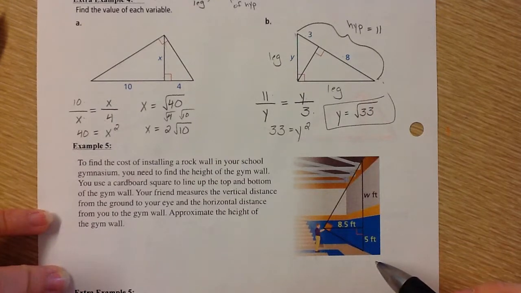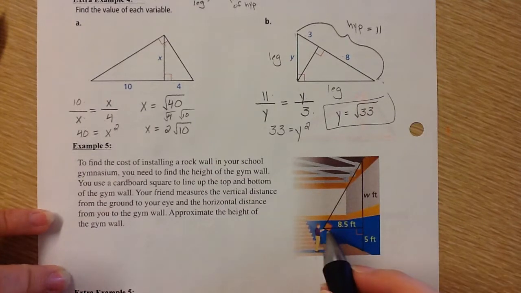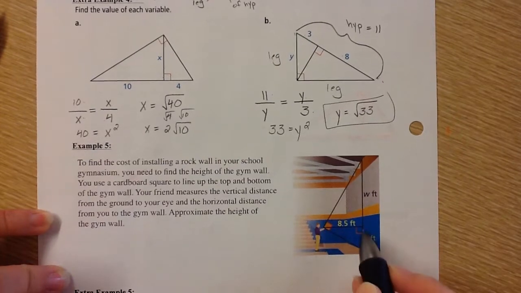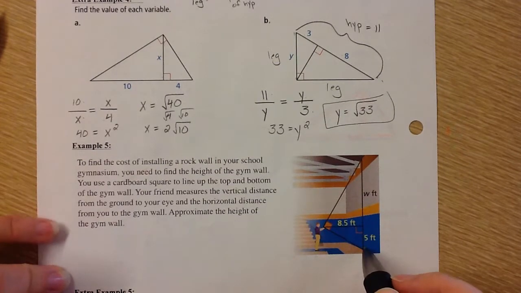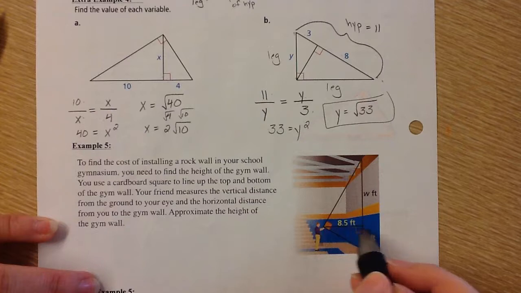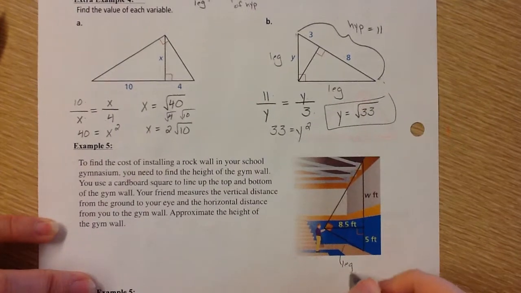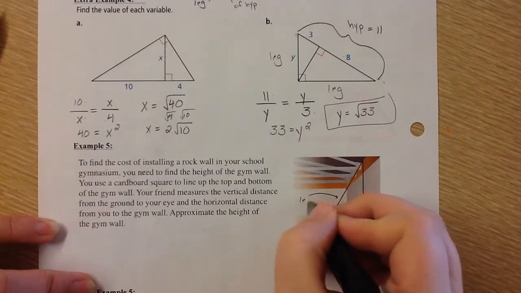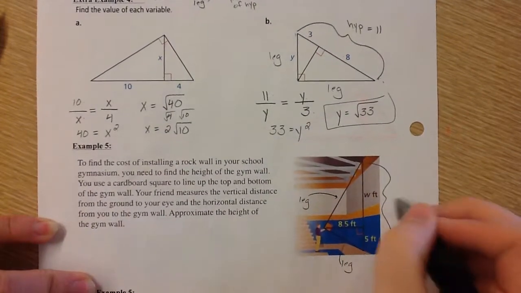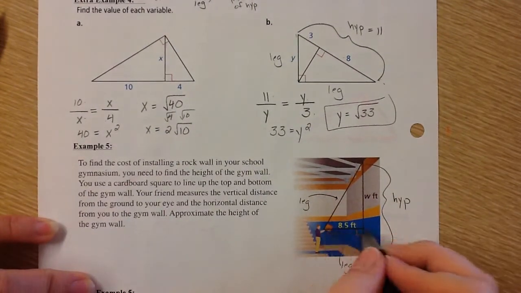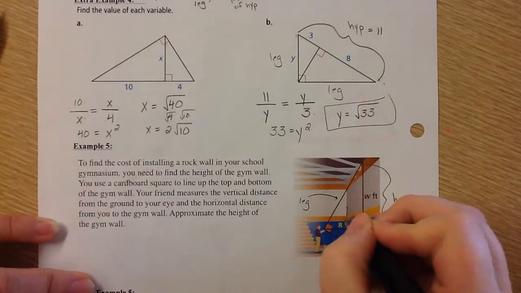Your friend measures the vertical distance from the ground to your eye. So from the ground to this eye, this vertical distance is 5. And the horizontal distance from you to the gym wall, this is 8.5. So it might be helpful here to label. This guy right here is a leg. This guy right here is a leg. This whole thing is the hypotenuse. This guy right here, this 8.5, is an altitude.